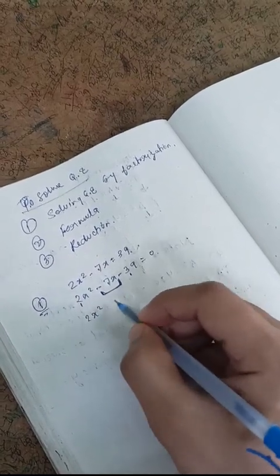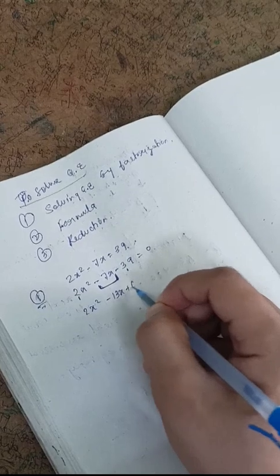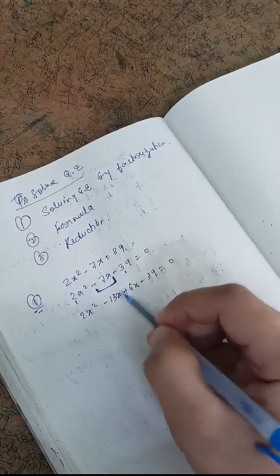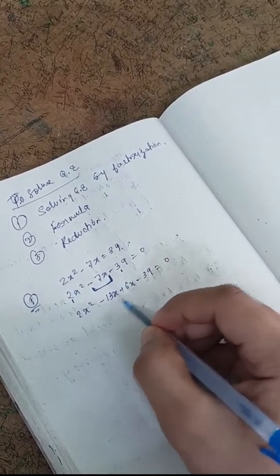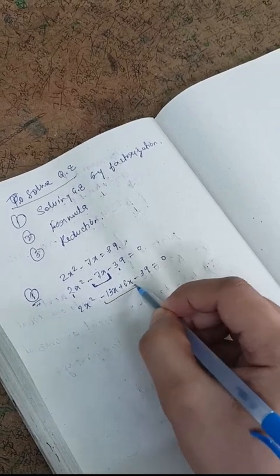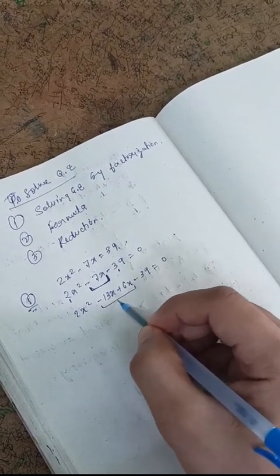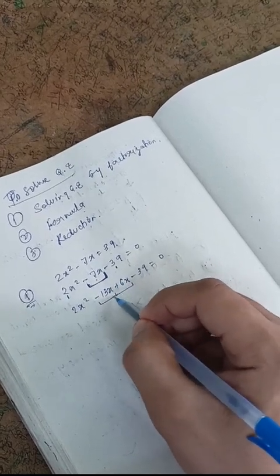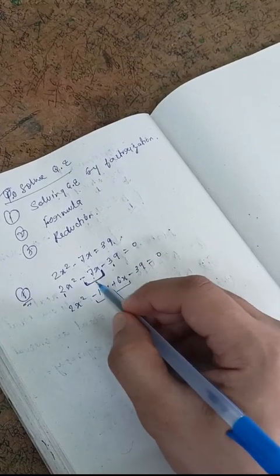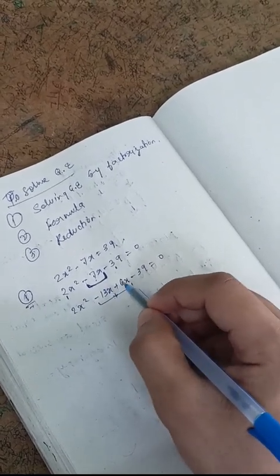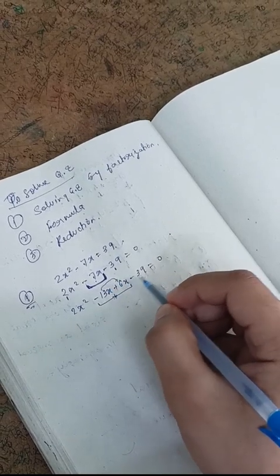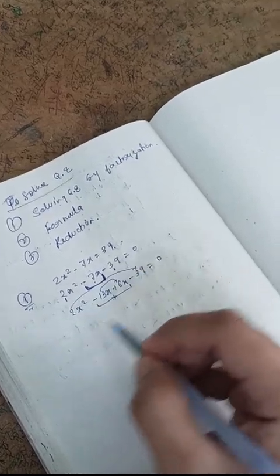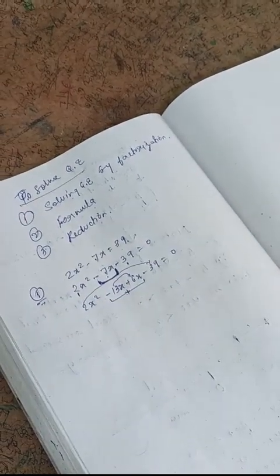If I write the number like this, 13x plus 6x, when we solve these two terms we get the same term, minus 7x. So this number is divided into two parts. If we subtract these two numbers, we get the same number, and when we multiply these two numbers, 13 into 6, we get the multiplication equal to 2 and 39. This is the way to break our middle term.